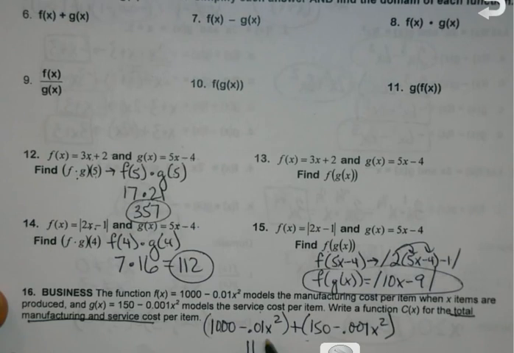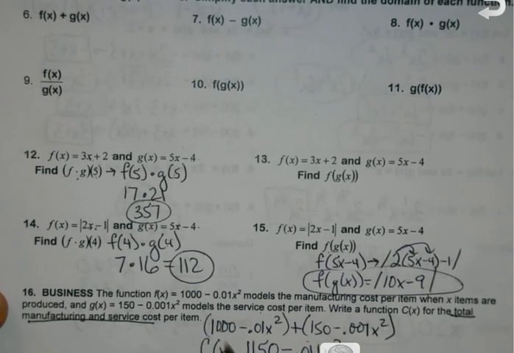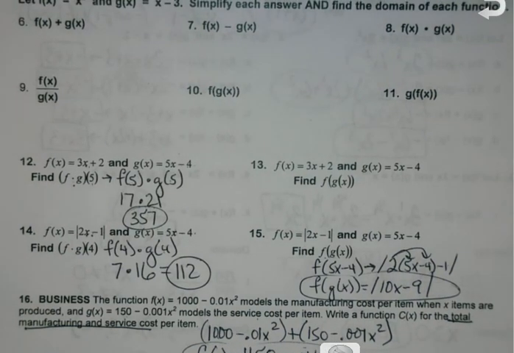So 1150. Oh, let's see, how good am I today? Yes. And that would be my C of X. That would be my total cost, because I just added the manufacturing and the service cost together.